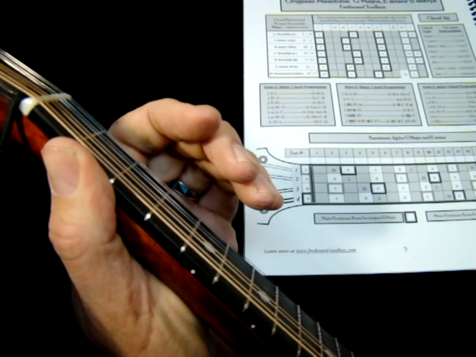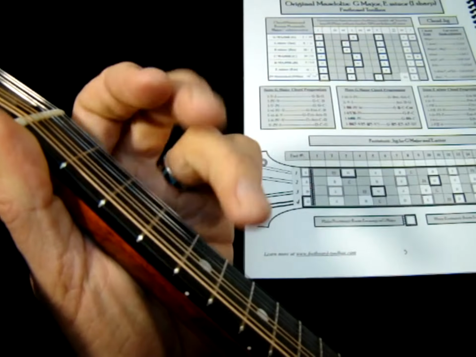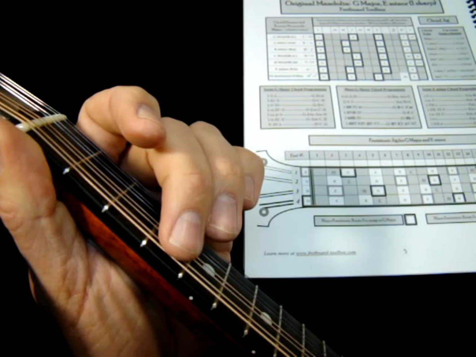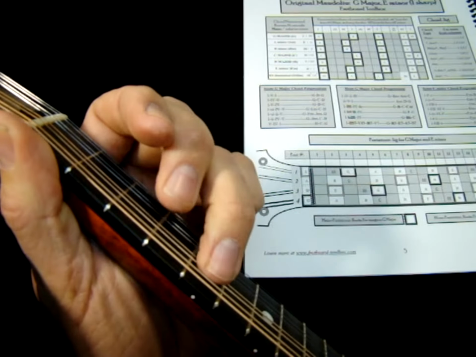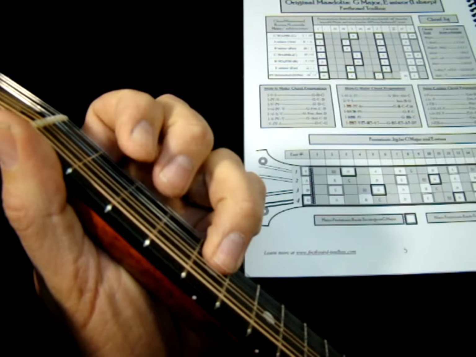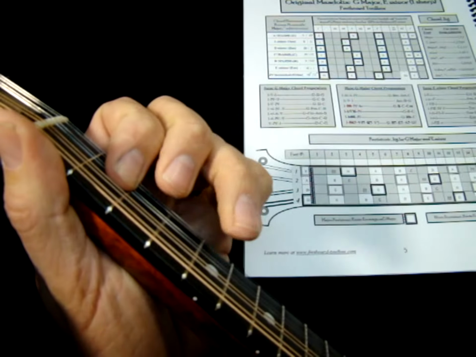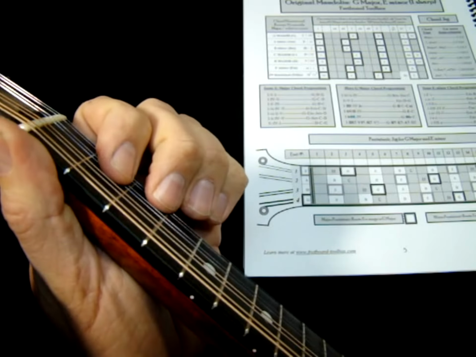Remember, I'm not a phenomenal mandolin player by any stretch of anyone's imagination, but I'm just trying to learn these arpeggios myself and wanted to show you how you can use a toolbox to do that. So we've got G, B, D, G, B, D, G, and back down, G, D, B, G.